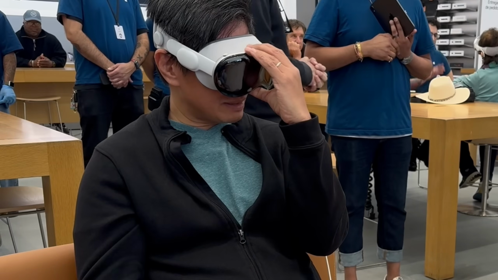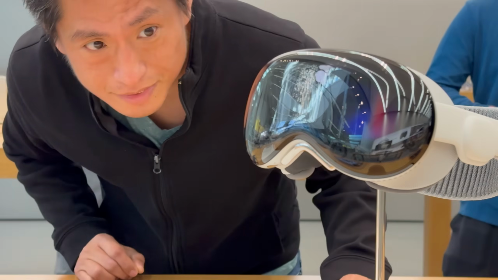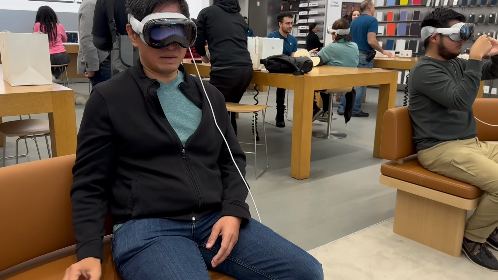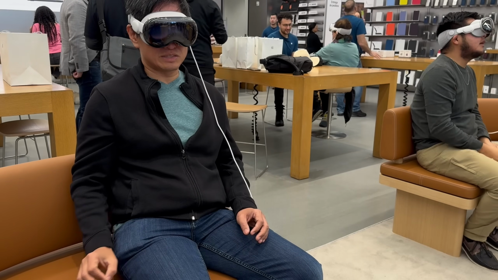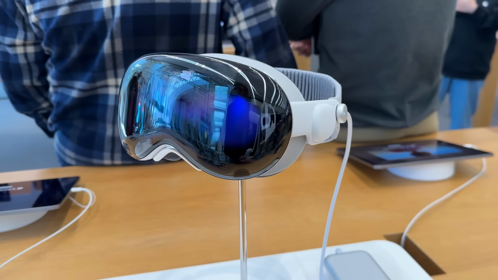So what's the difference between Apple's spatial video and regular 3D videos? Hi, my name is Mick and I've been shooting 3D for almost 30 years. I got to try the Apple Vision Pro, and in this video, I'm going to tell you 7 things you must know about Apple spatial video.